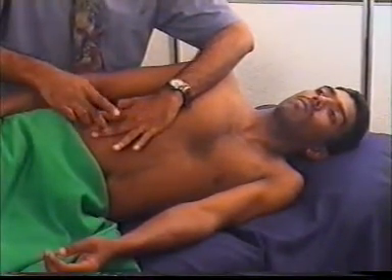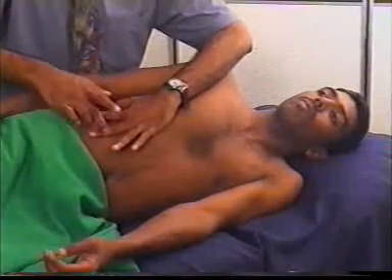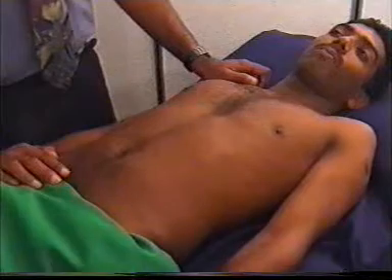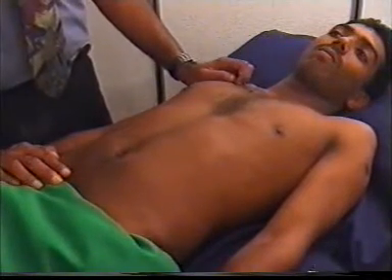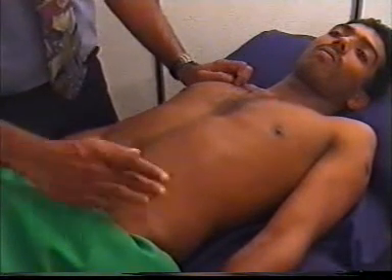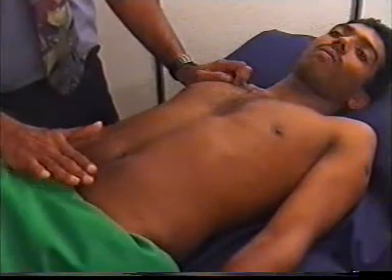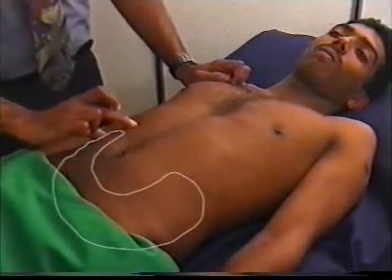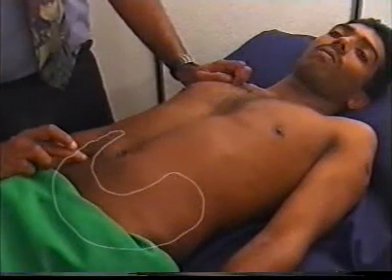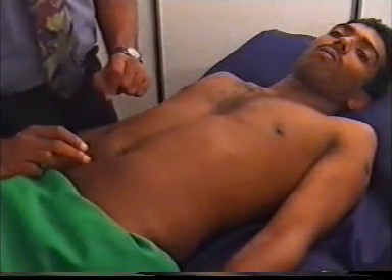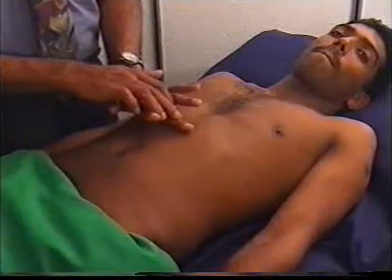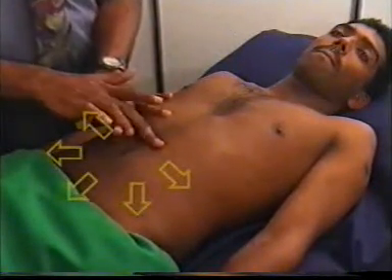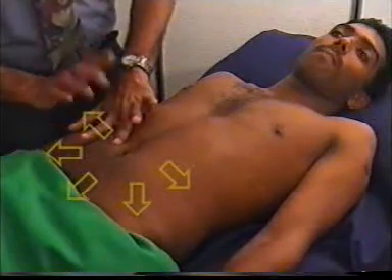See whether that area that was earlier dull has now become resonant. If there's a lot of free fluid in the peritoneal cavity, not only the flanks, but even the hypogastrium will be dull. That dullness is called horseshoe-shaped dullness. To demonstrate the horseshoe-shaped dullness, you start percussing in the epigastrium and again go parallel to the expected border of the dullness.